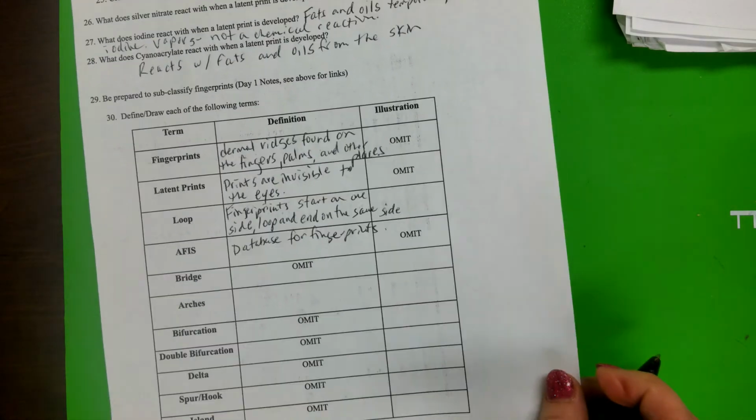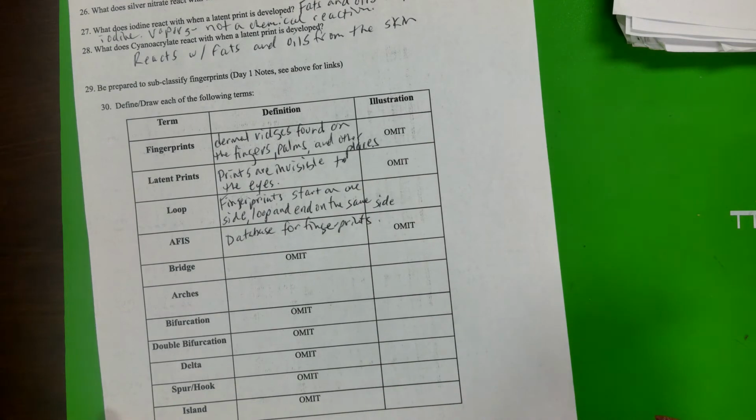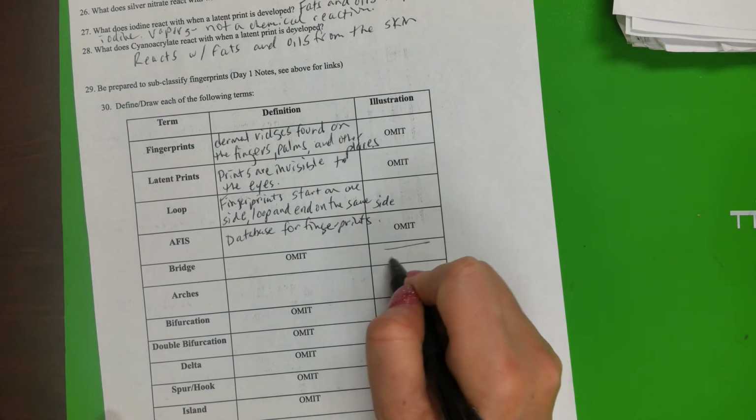And then the bridge basically looks kind of like this.